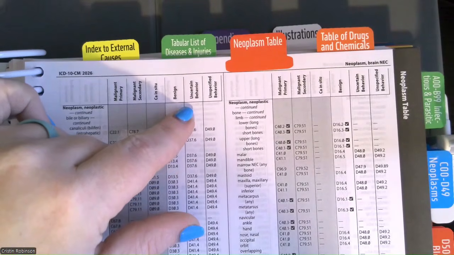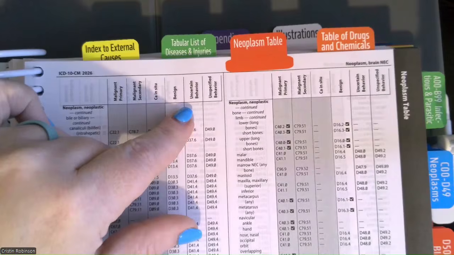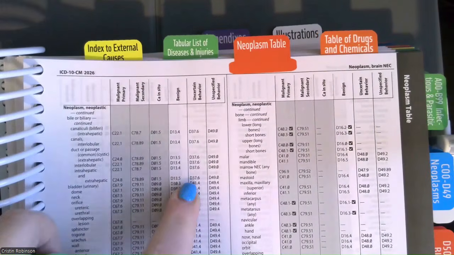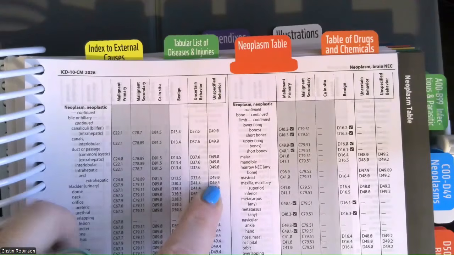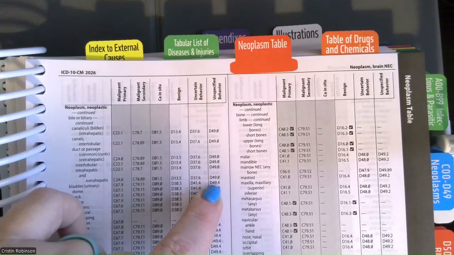Uncertain behavior means they are uncertain. It means it is documented that it is of uncertain behavior. That is not the same thing, so make sure you pay very close attention to the correct code choice. So for unspecified, you're going to use D49.4.